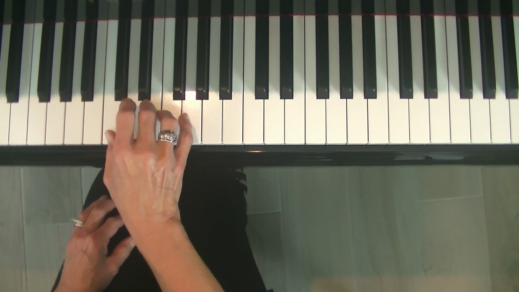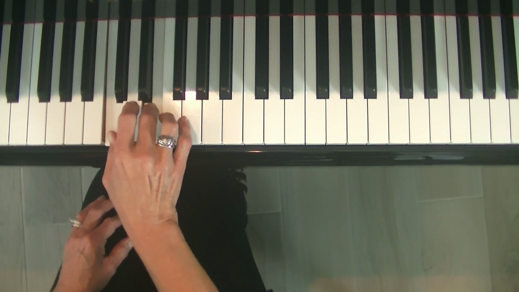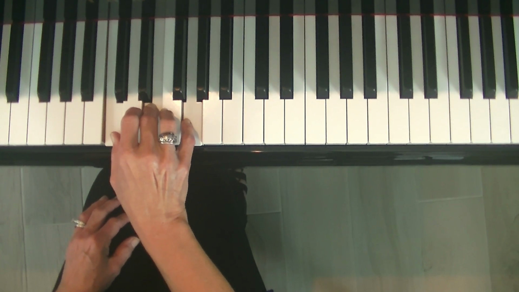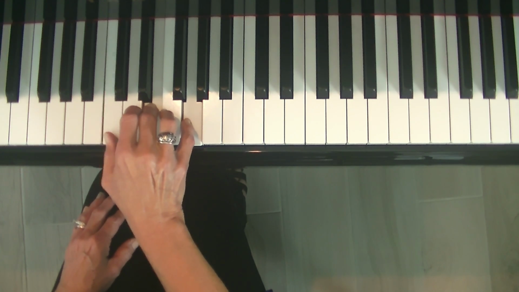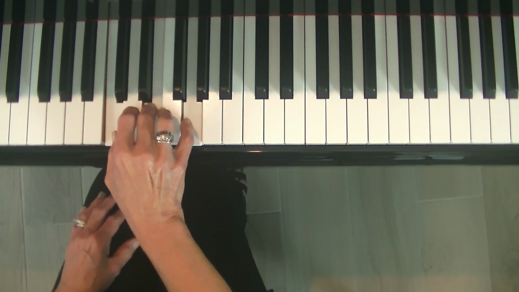To build a triad on C, the tonic, it will be C, E, G. And this is called the one chord because it's built on the first note of the scale. One chords will always be major in any major key. I'll explain how to arrive at the chord qualities in just a moment.